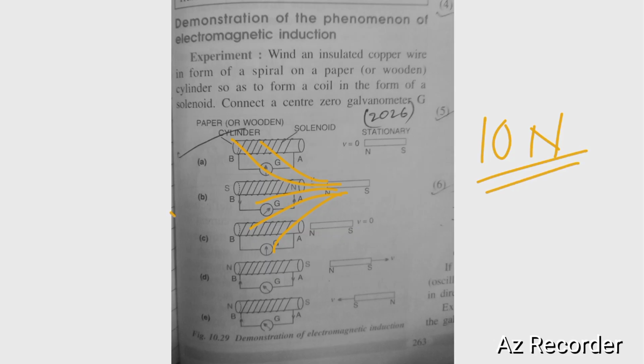Okay, on the other hand, after moving a particular distance, let's say that the number of magnetic field lines linked with this particular coil, when I tried to move this magnet into the solenoid, let's say, for example, that 10 magnetic field lines have got associated with the solenoid.